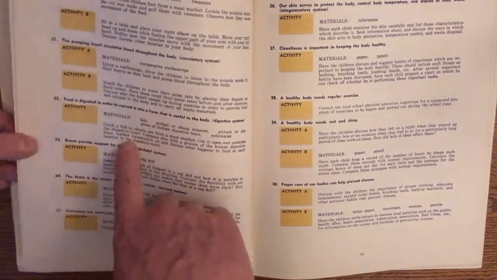Well, no, that's not the same one, but look at this. Catch a fish or obtain one from a meat market. Cut it open and examine the digestive tract. Compare this with a picture of the human digestive tract. Gather information on and discuss what happens to food at each location in the digestive tract.